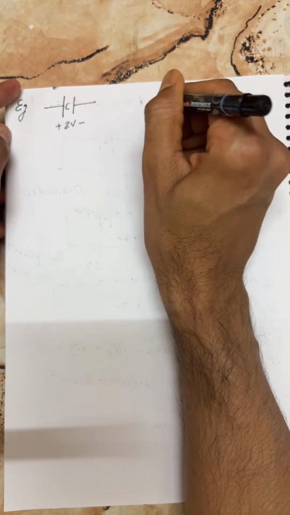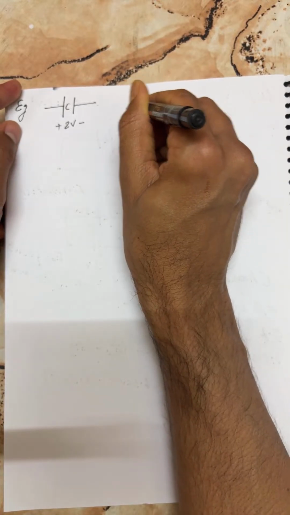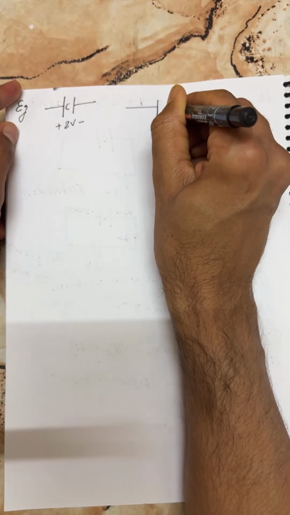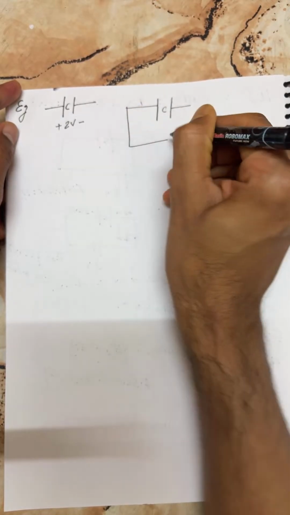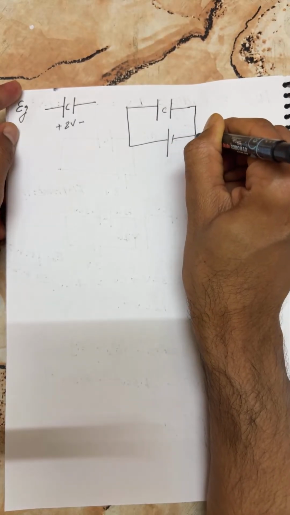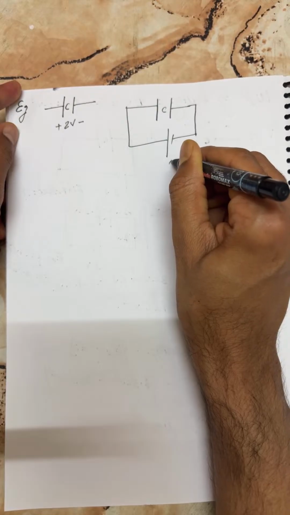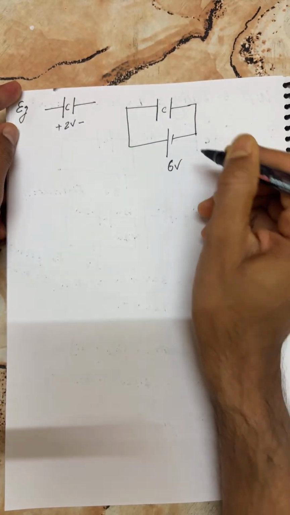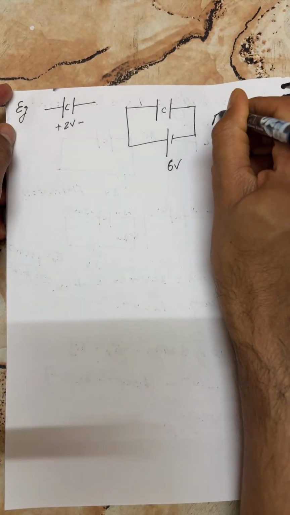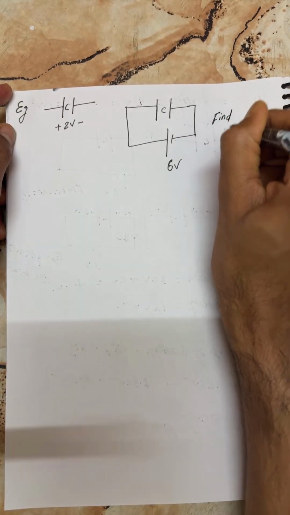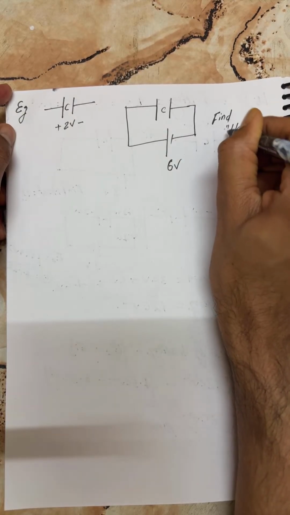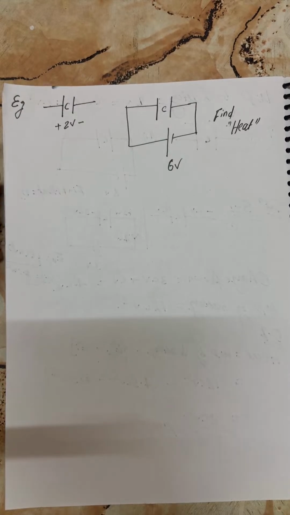Now, students, for the condition, the capacitor beta is the same capacitance C only. Now, students, I'm going to connect a 6 volt battery. The question remains the same, my dear. Find heat. Student, find heat. Okay. So how can we do, student?